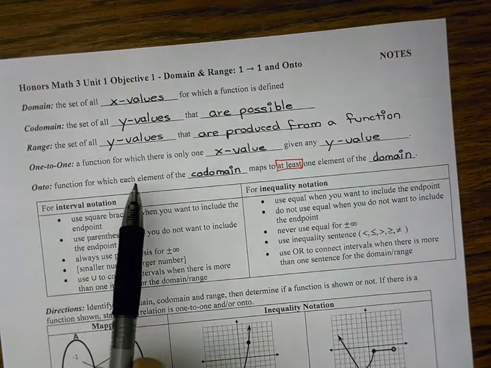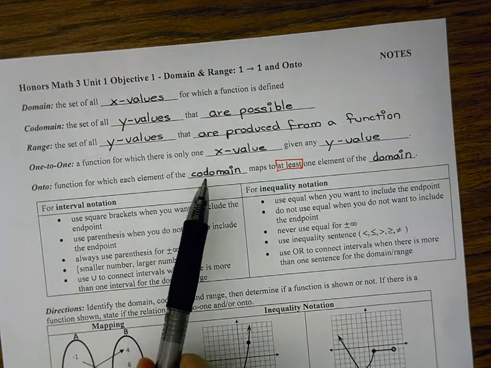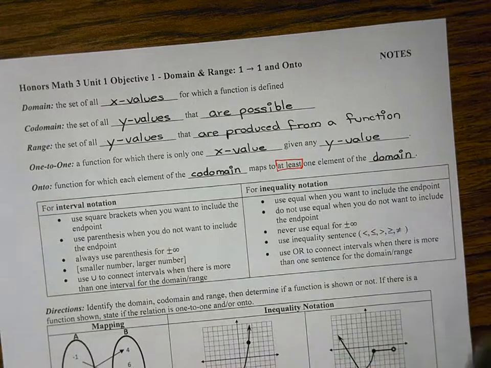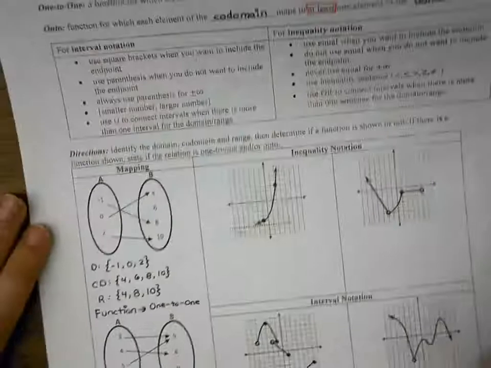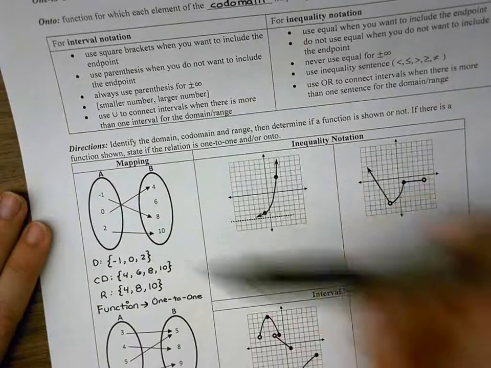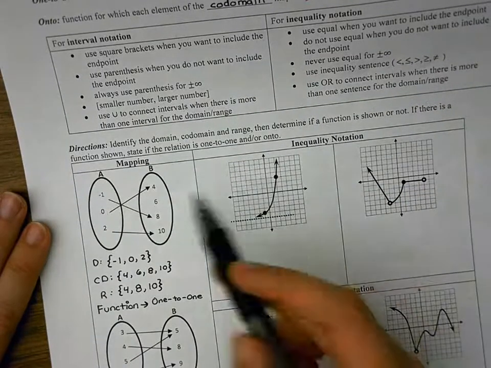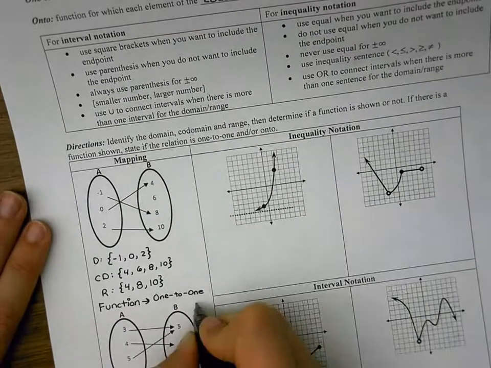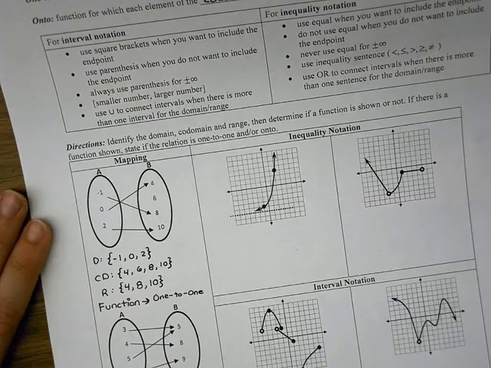Onto, what does it mean to be onto? Well, onto means it's a function for which each element of the codomain maps to at least one element of the domain. So onto doesn't care, again, about doubles, but it does care that every y value possible goes to an x. Has to. Every part of my codomain possible has to map to part of my domain. Okay, well, let's take a look here. Does every element of my codomain, 4, 6, 8, and 10, does every single one of those numbers go to an x? Well, no. 6 doesn't. Right? And so this one is not onto, it is just one-to-one.